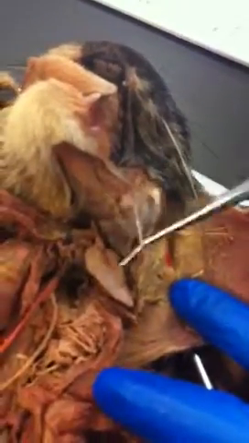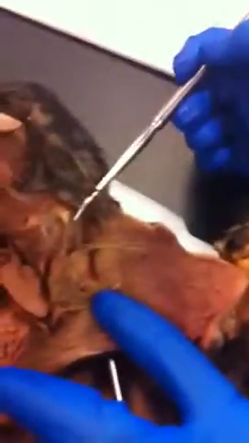Ventral facial nerve, ventral to that. Dorsal facial nerve, dorsal to the parotid duct. Mandibular gland is the medium-sized salivary gland. Its duct also runs towards the oral cavity here. And then just cranial to the mandibular gland is the little sublingual salivary gland.